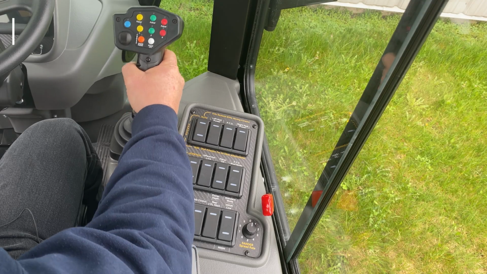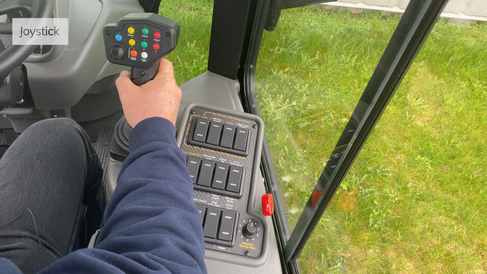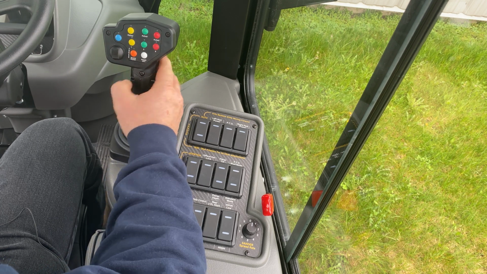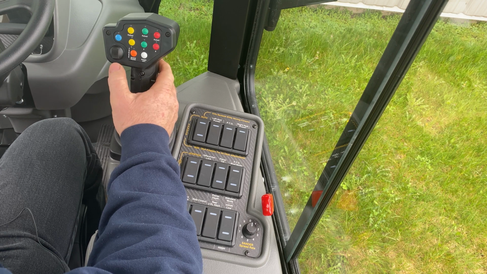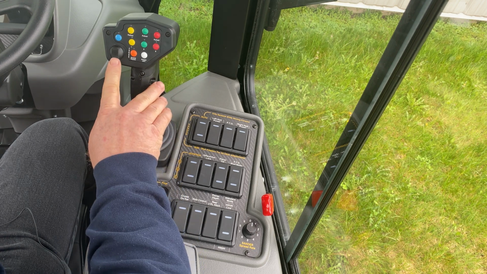The joystick has a forward, backwards, side-to-side motion. Hydraulic circuits are all color-coded for the operation to control functions for all trackless attachments. Included on the joystick is a conveniently located directional control switch for forward and reverse.